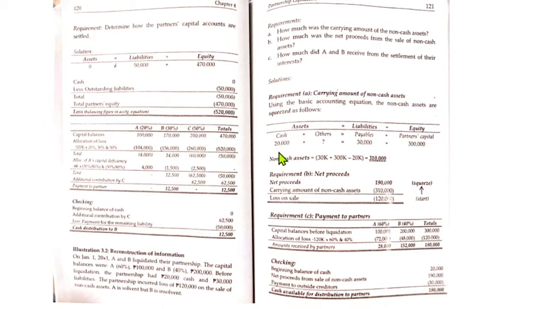The other assets is not given. So, ito yung hinahanap natin, yung carrying amount. The liabilities, 30,000. The partners' capital is 300,000. So, 300 plus 30 is 330,000 minus 20,000 para makuha natin yung non-cash asset is 310,000. So, therefore, the carrying amount of the non-cash assets is 310,000. So, that is the answer for requirement A, 310,000.